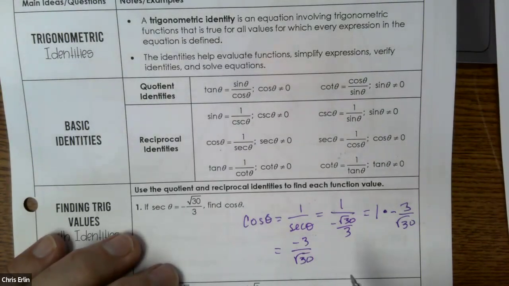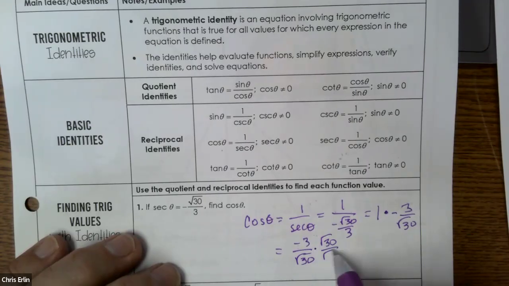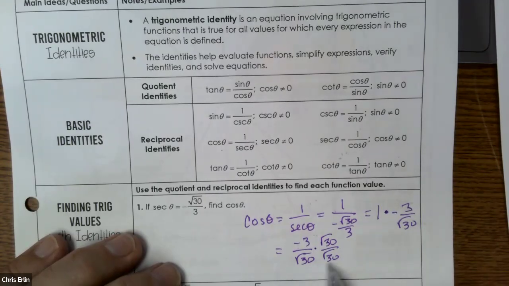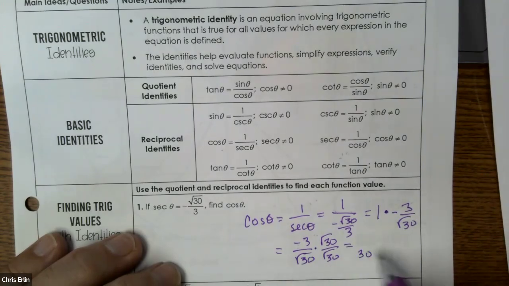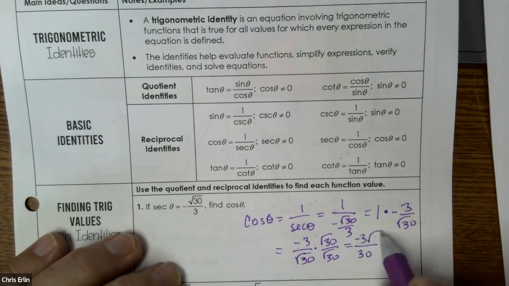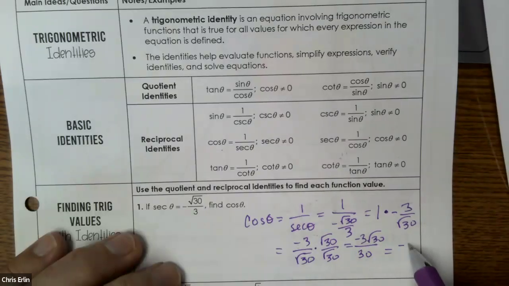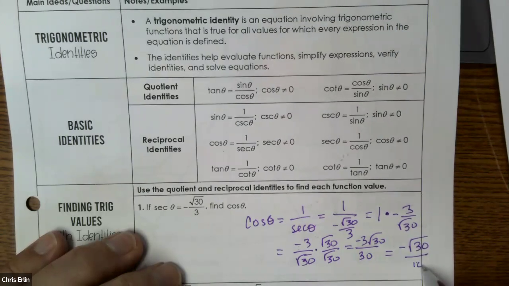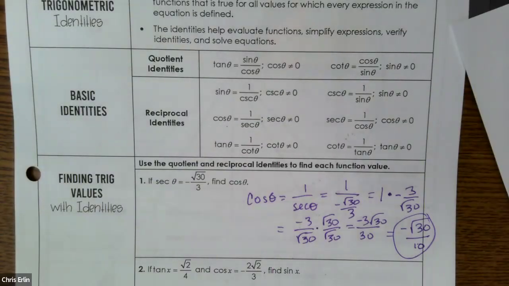I need to rationalize it. How do I rationalize? Usually I think about multiplying by root 30 over root 30, because the bottom will then perfectly square, allowing the radical to go away, leaving me a regular 30. On top, I'd have a negative 3 root 30. I can factor a 3 out of the top and out of the bottom, and I'll end up with negative root 30 over 10 as my simplified value for the equivalent of cosine of theta. Easy peasy? Yeah, that'll be all right.